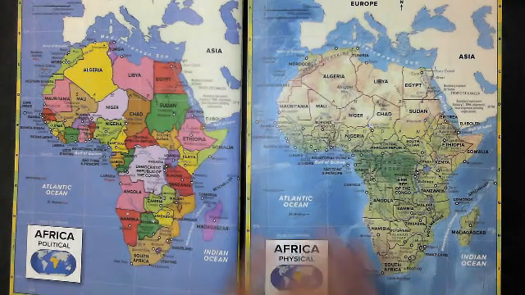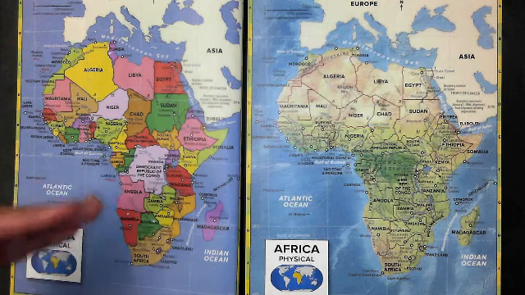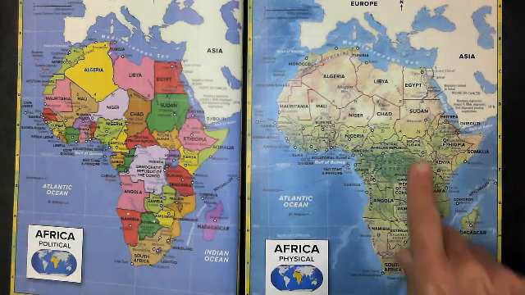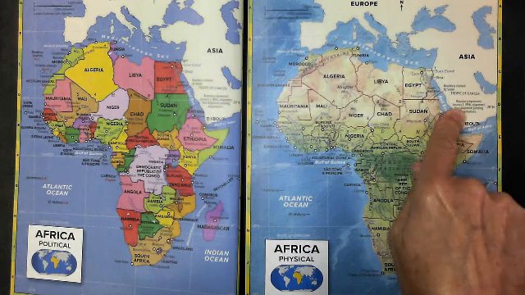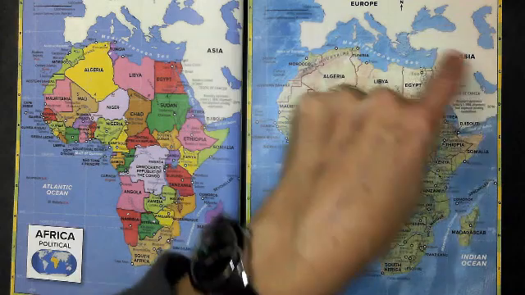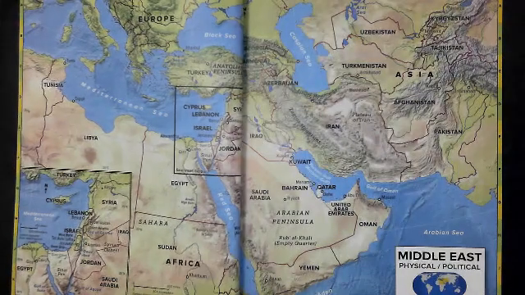Here's Africa political, Africa physical. The Africa physical map doesn't change, but the Africa political map does change based on wars that have happened. And you can see how it connects here to Asia. So anyway, I wanted you to keep this little area in mind.